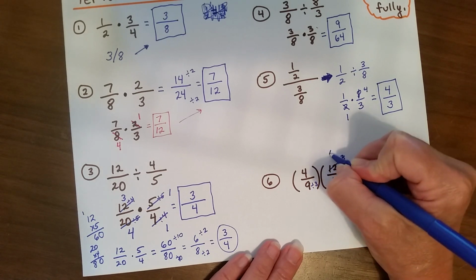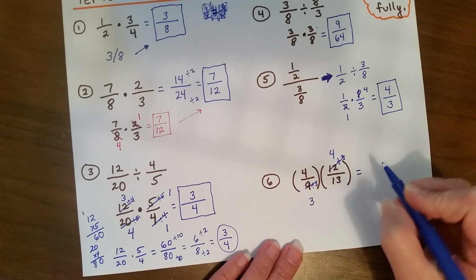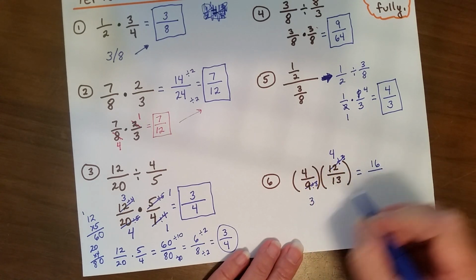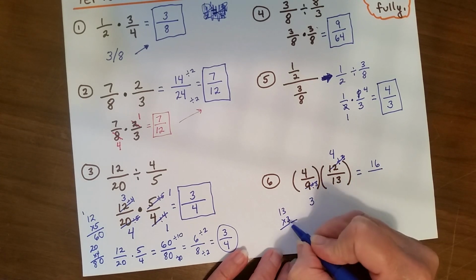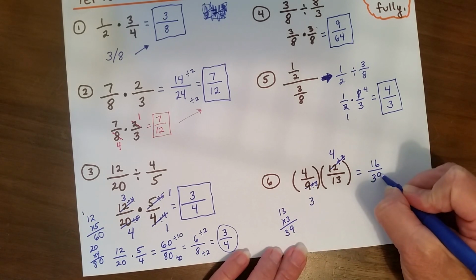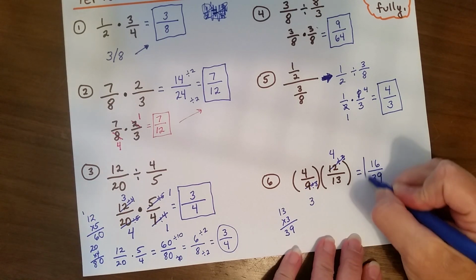12 divided by 3 is 4. 9 divided by 3 is 3. So now we have 4 times 4, which is 16, over 3 times 13. 3 times 3 is 9. 3 times 1 is 3. So 16 over 39. Now let's see. Do they share a common factor? No, they don't. So that will be our final answer.